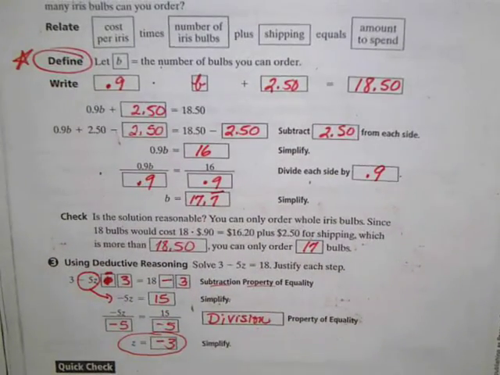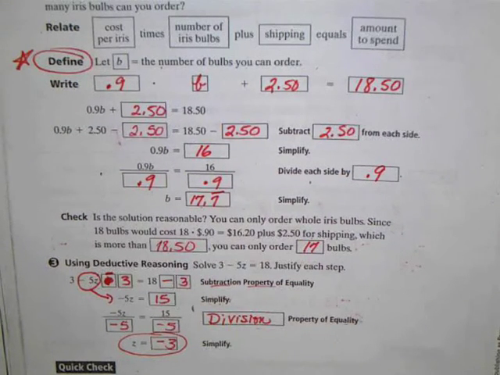Okay, so the next thing we need to ask ourselves is, is the solution reasonable? You can only order whole iris bulbs. Since 18 bulbs would cost 18 times 90 cents or $16.20 plus $2.50 for shipping, which is more than $18.50, you can only order 17 bulbs.